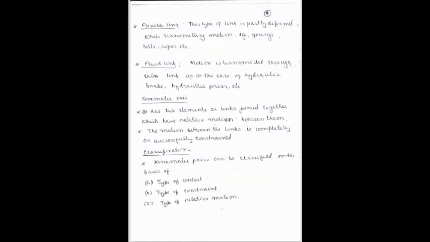Flexible link. This type of link is partially deformed while transmitting motion, as for example springs, belts, ropes, etc. Now when you see a spring or a belt, you will see that it undergoes little bit of extension and contraction while transmitting motion. So that is why these are known as flexible link.